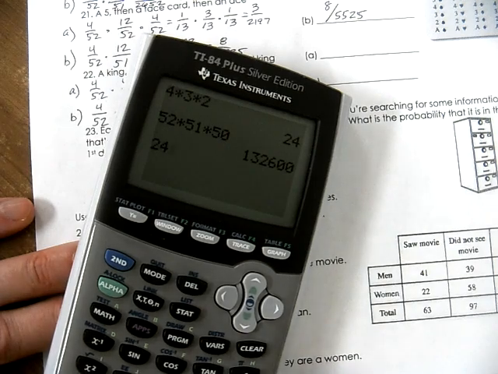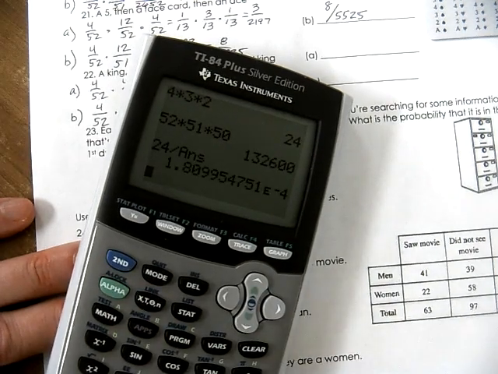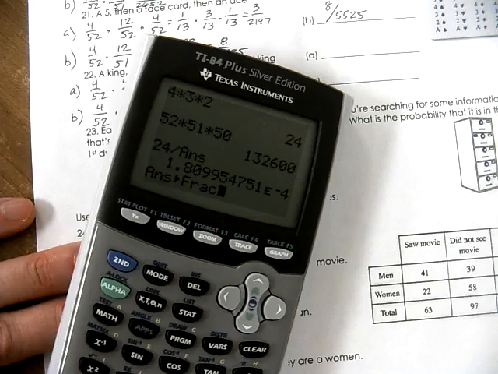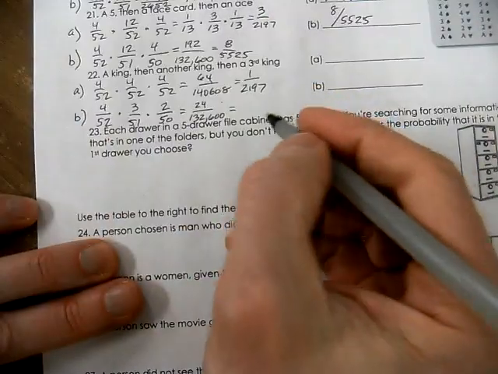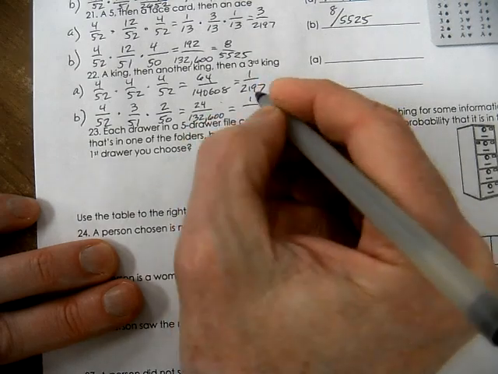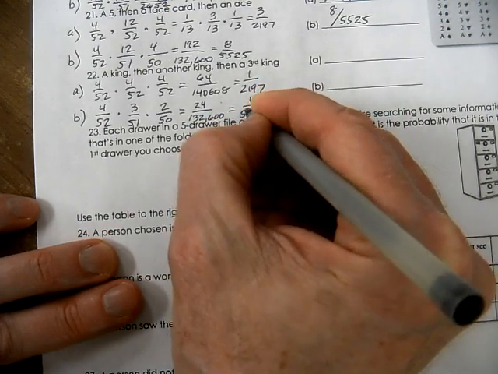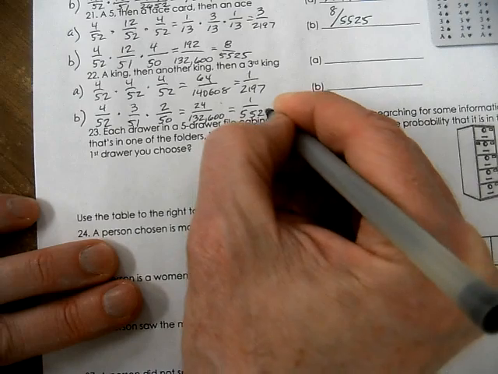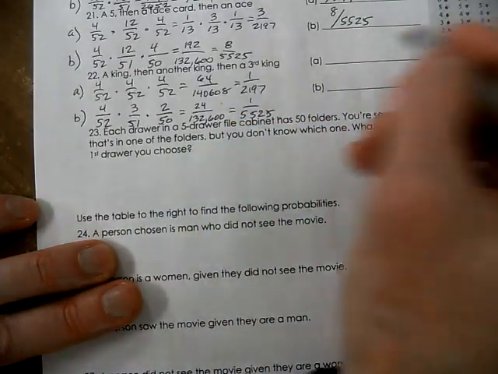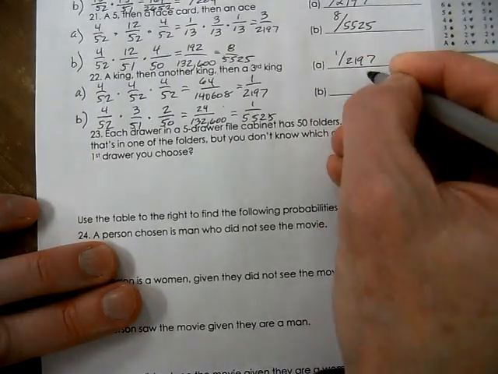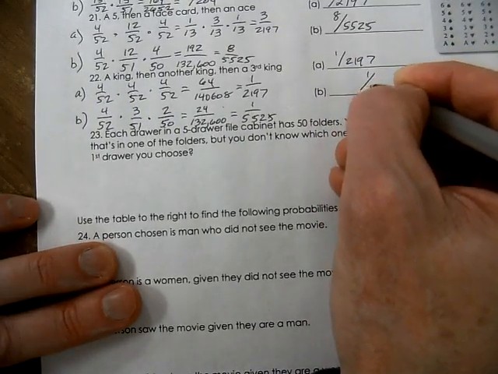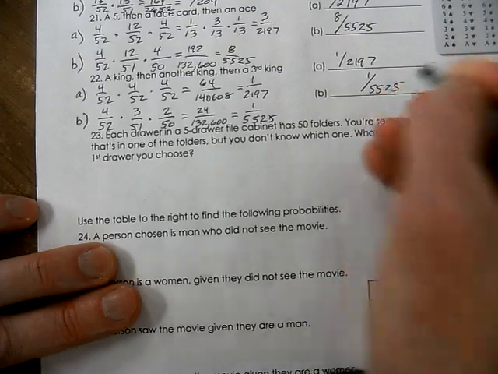So we got 24 divided by that previous number. Turn that into a fraction. It's an answer we've had before. 5525. So this is 1 out of 2197, and this is 1 out of 5525.